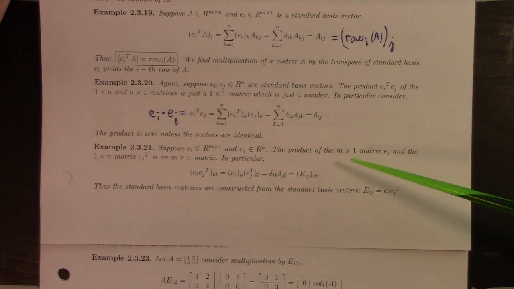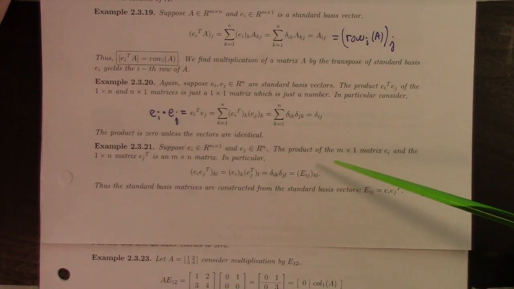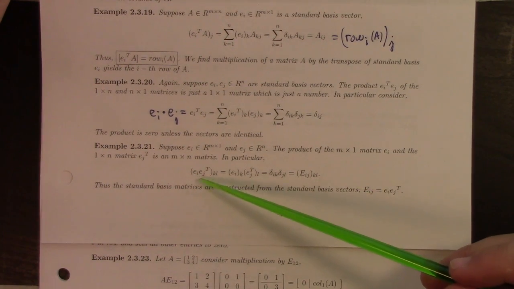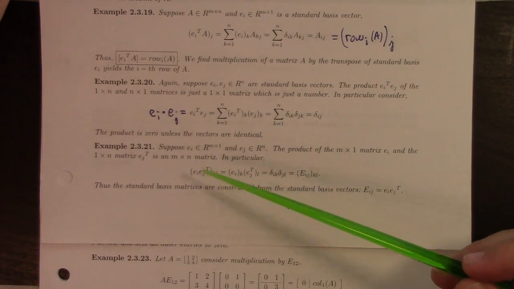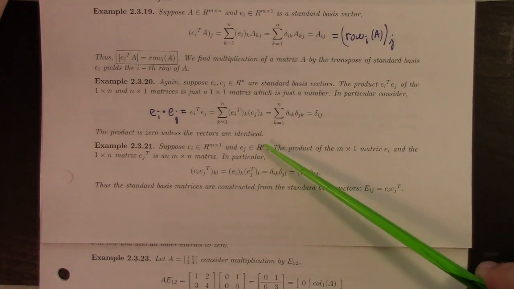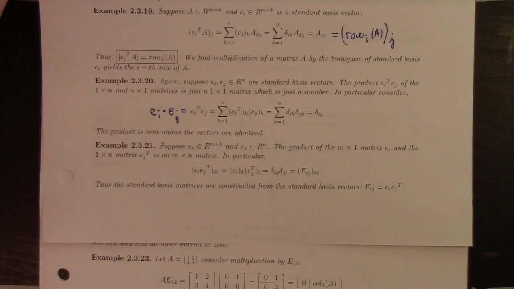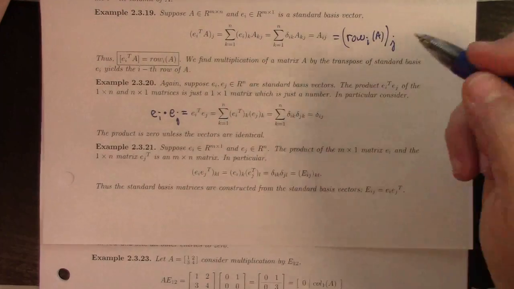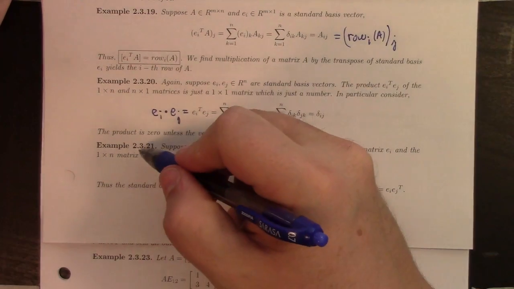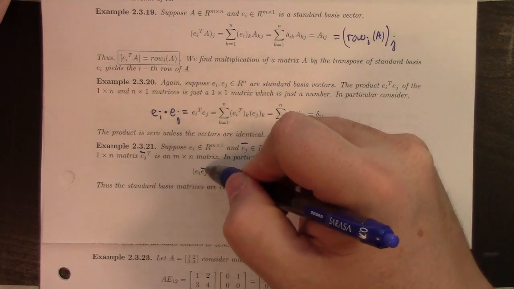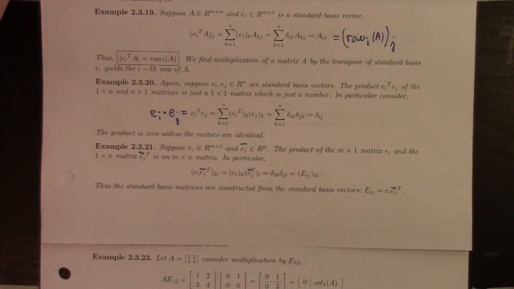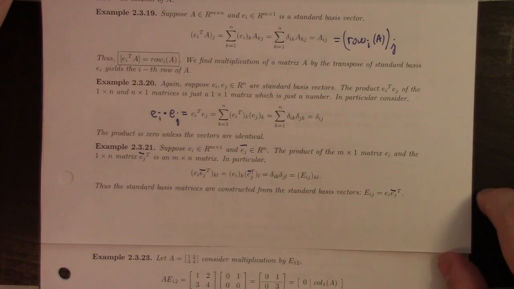I also showed you last Friday that we can build E_ij as this product of the standard basis vector and its transpose. I put a bar on one of these because they're possibly different sizes. m doesn't have to be equal to n here. So if I were to similarly adorn them here, I'd put a bar here, and a bar there, and a bar there. But if there's no danger of confusion, you can skip the bars.